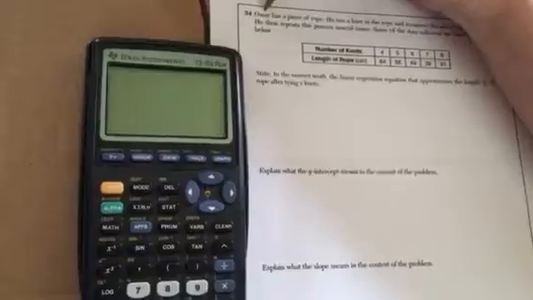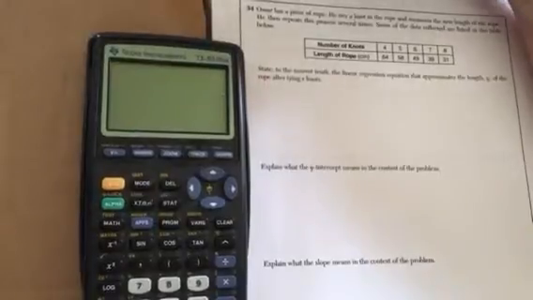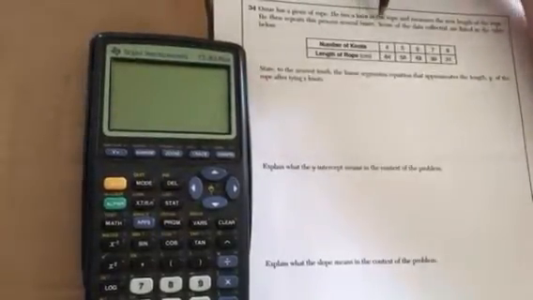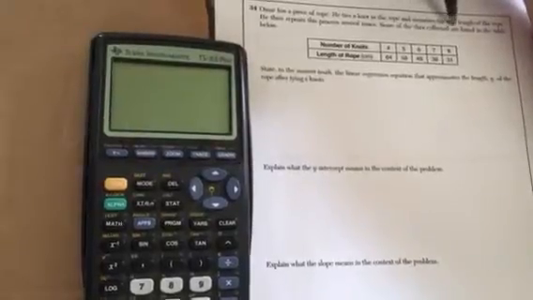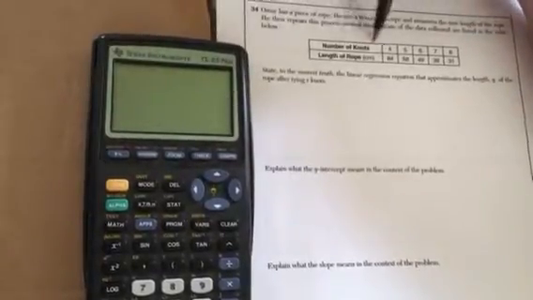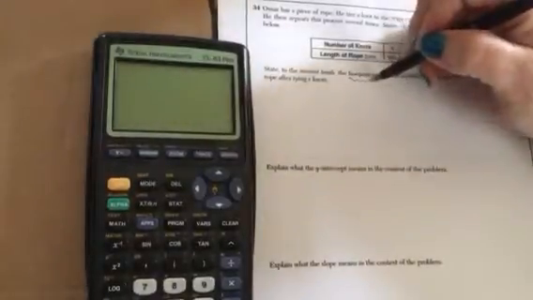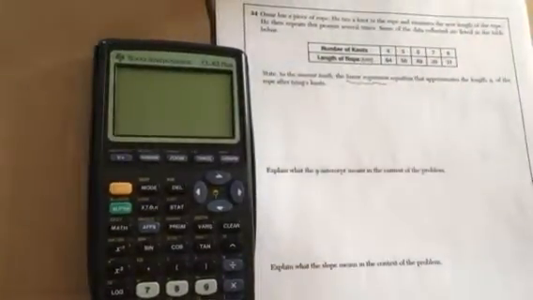So let's do this. 34. Omar has a piece of rope. He ties a knot in the rope and measures the new length of the rope. He then repeats this process several times, so lots of knots. Some of the data collected are listed in the table below. Okay, I see a table. It talks about linear regression. Haha, guess what I'm going to do?